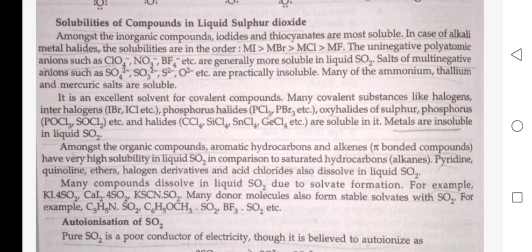Yet the uninegative polyatomic anions such as ClO4 negative, NO3 negative, BF4 negative, etc. are generally more soluble in liquid SO2. Salts of multi-negative anions such as SO4 2 negative, SO3 2 negative, S2 negative, etc. are practically insoluble. Many ammonium, thallium, and mercuric salts are soluble.